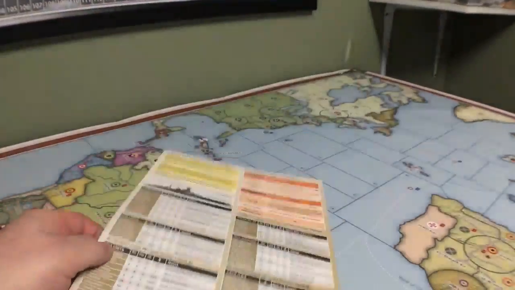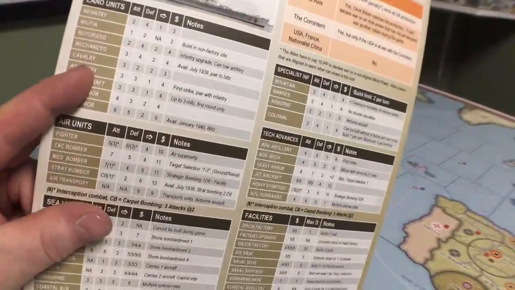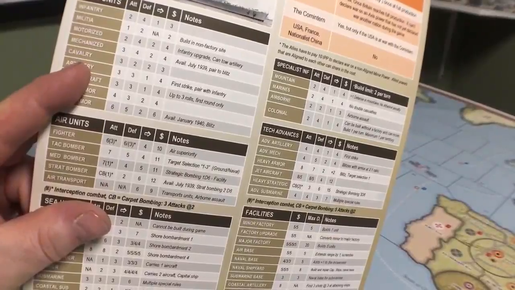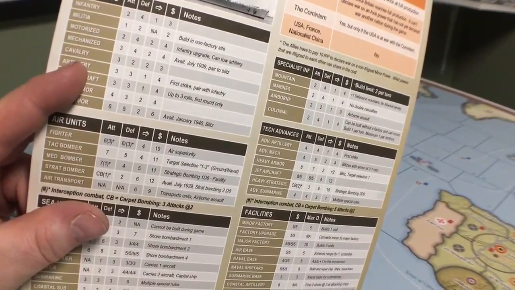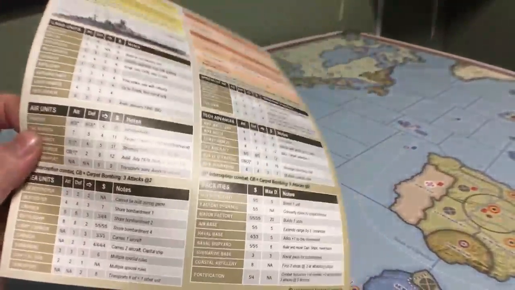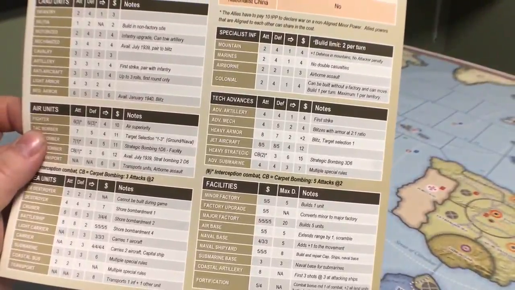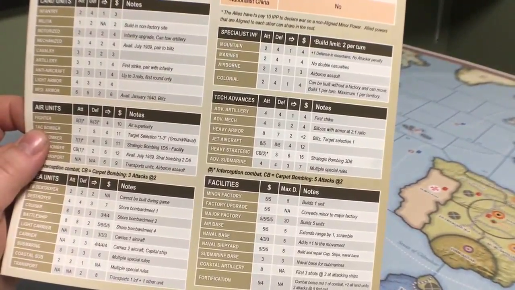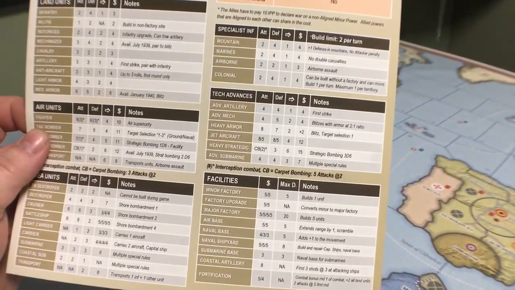And on the back there's the numbers, right above my thumb there. Sorry, my hand is not working so well today. So there's the numbers on what it costs and what the movement is, and attack and defense and everything. And you'll see it says attack 6 and then 3. The 3 is for interception, the interception or escort, and we'll get into that in a second.